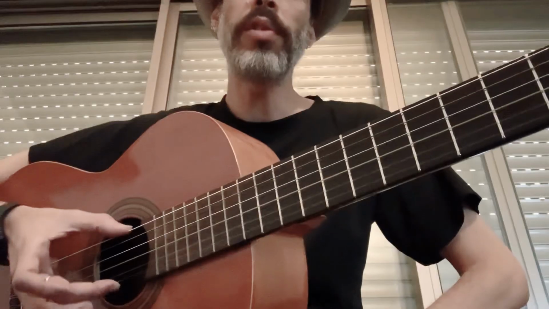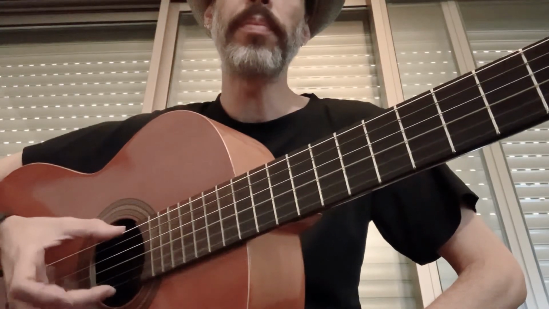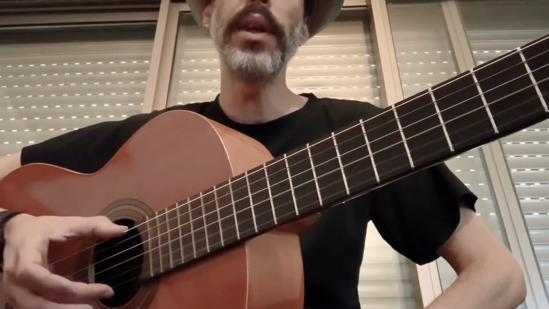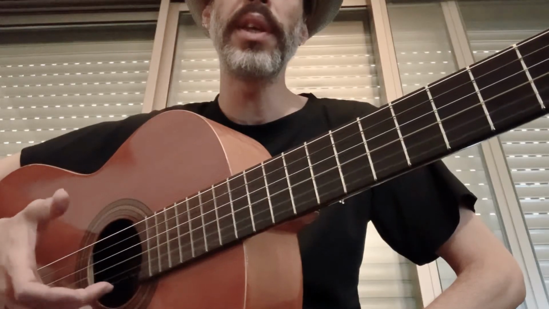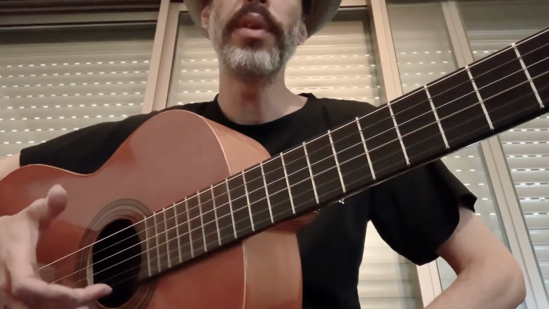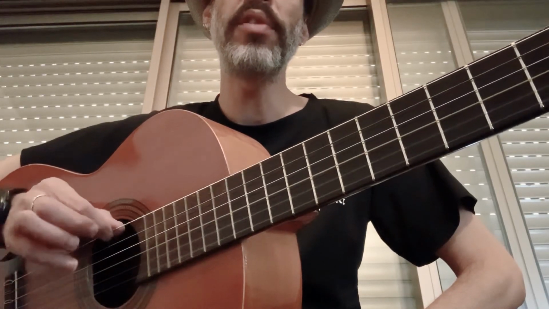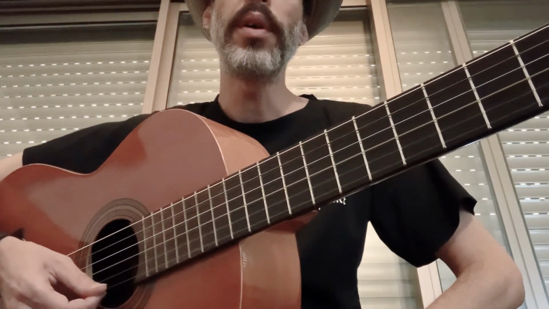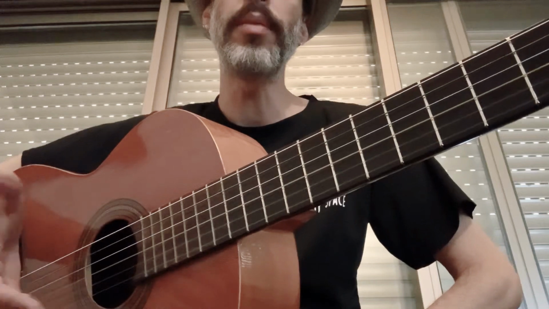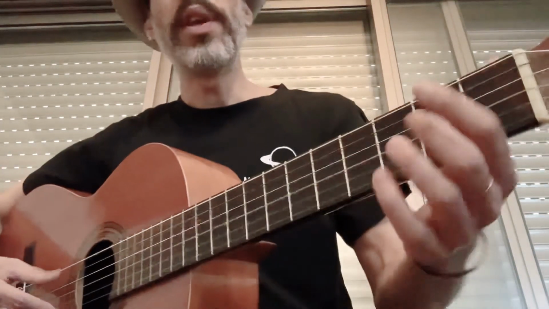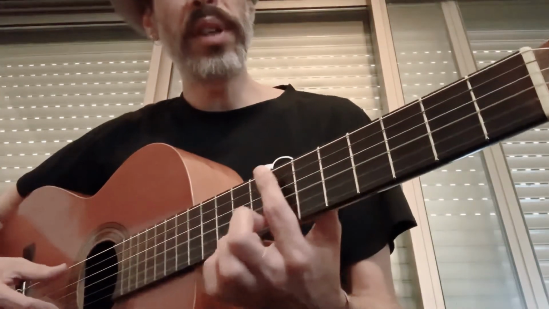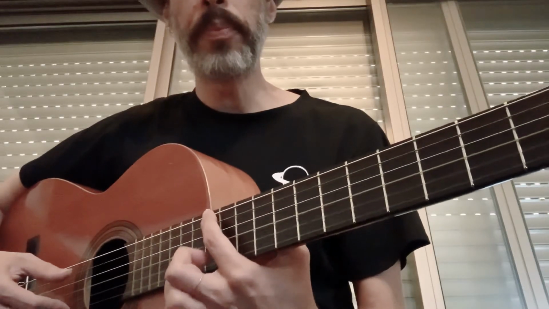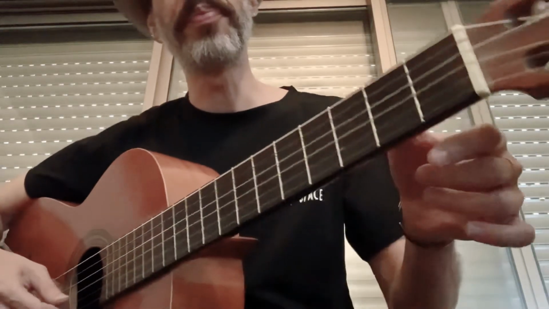By the way, we also know the guitar has E as the lower note and E as the higher note. So if you know all the notes here, you would know all the notes here as well. Okay? Because it's the same note. So E, F, G, A, B, C, D, E. And the same on the first string.